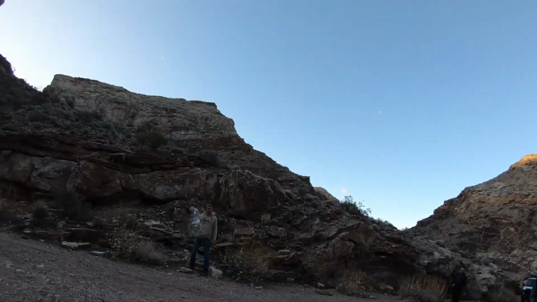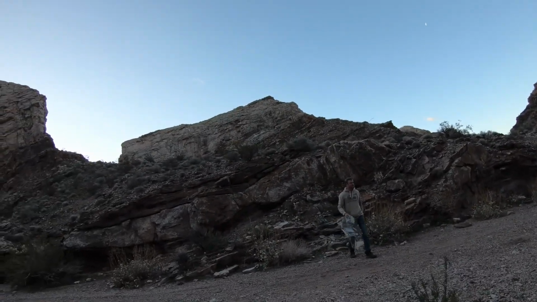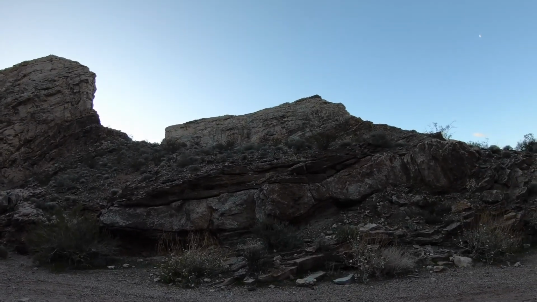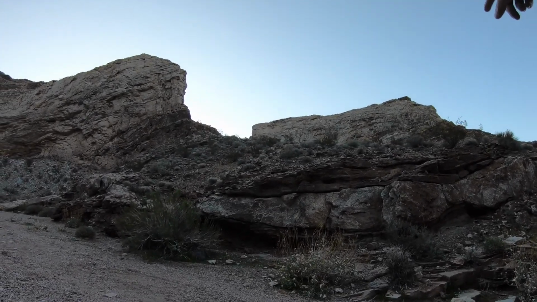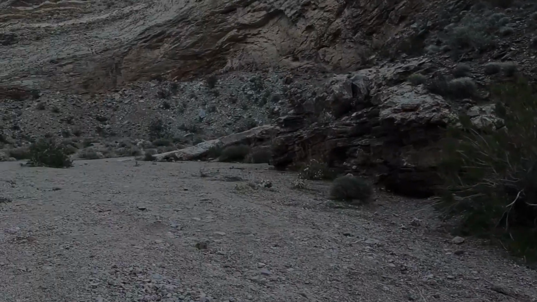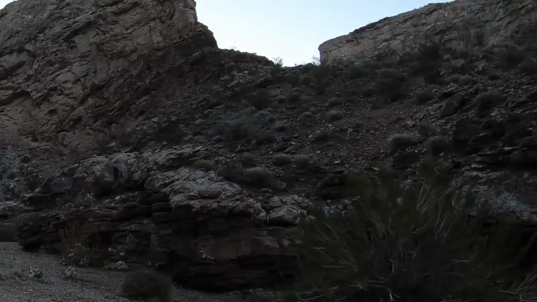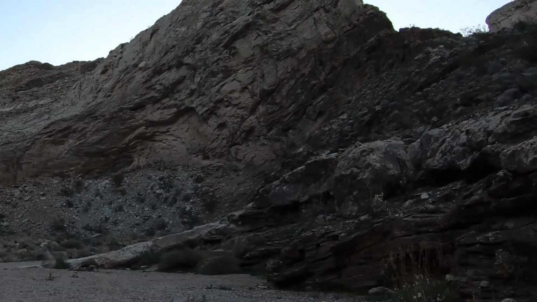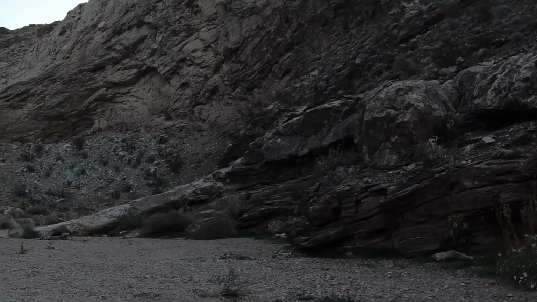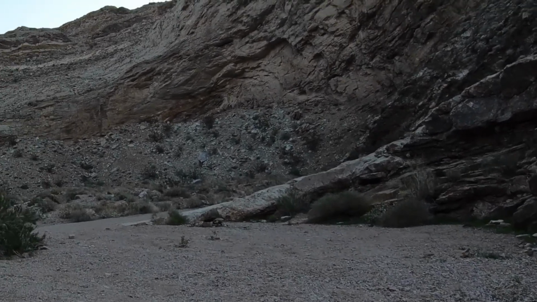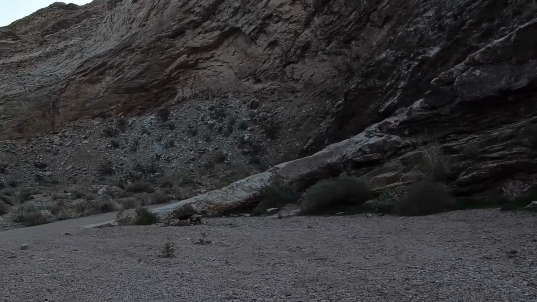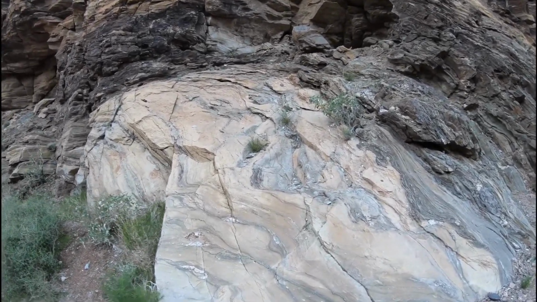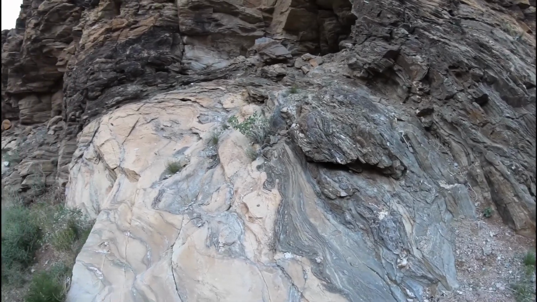Oh, there's that bag. But yeah, right where that bag was, you can see that neck of the two boudins coming apart. You see some nice ductile folding here in these calc-silicate rocks.